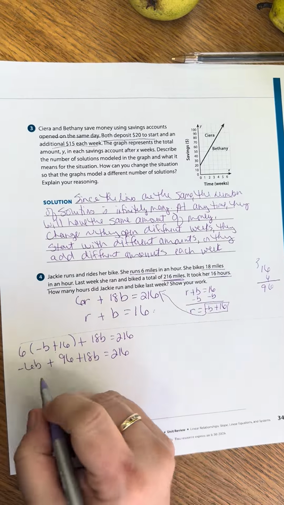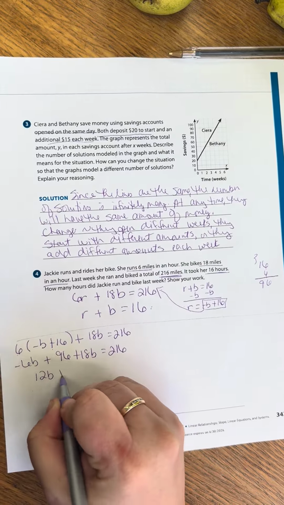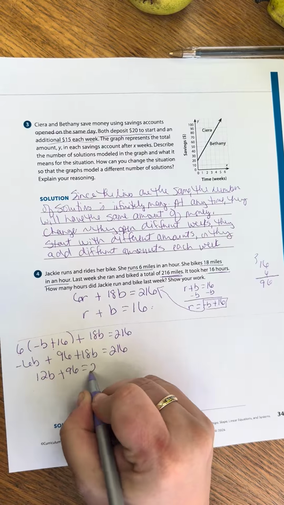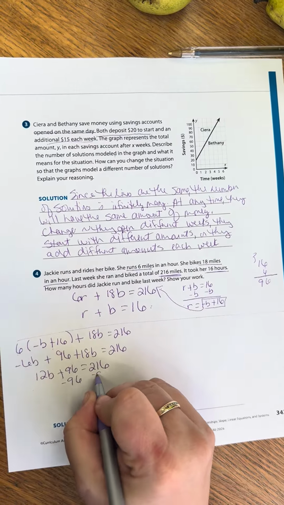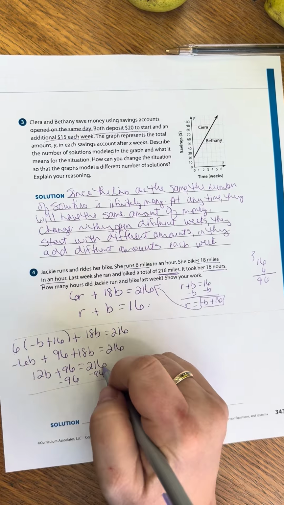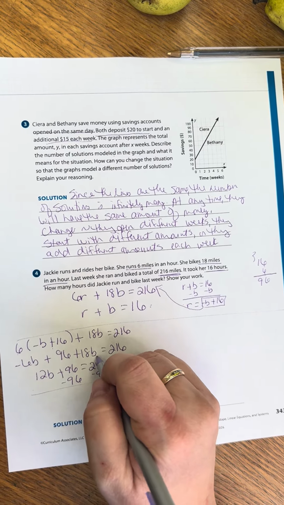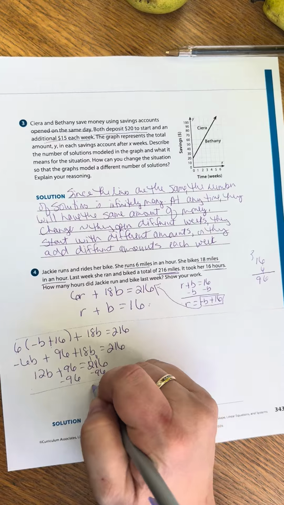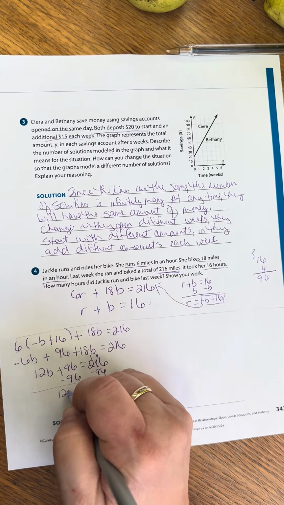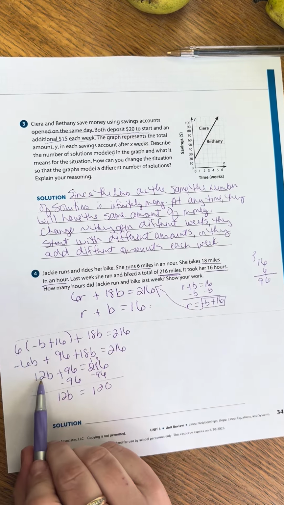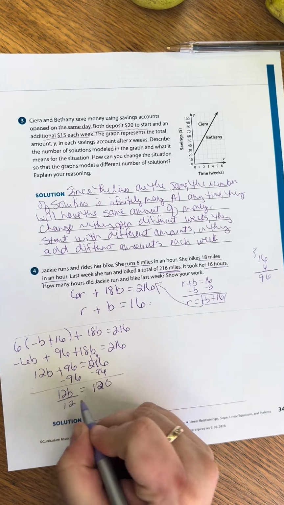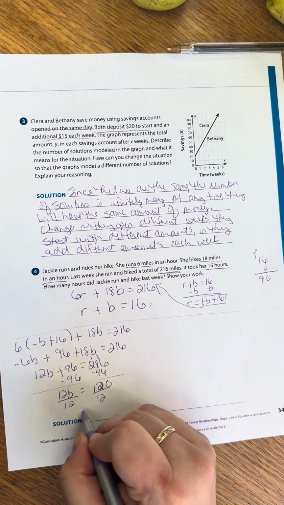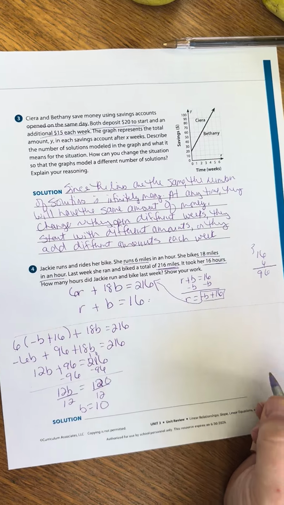I can simplify those, so that becomes 12B plus 96 is equal to 216. I'm going to subtract 96 from both sides. So I have 12B is equal to 120. Divide both sides by 12. B is equal to 10.